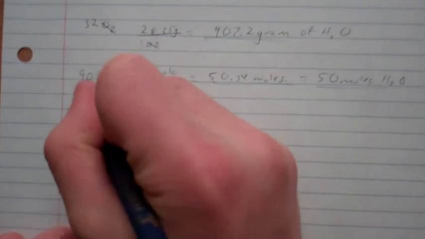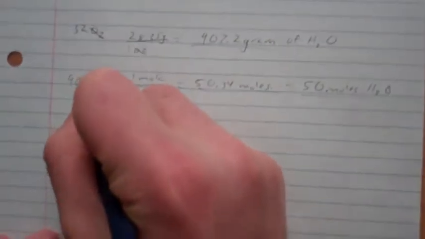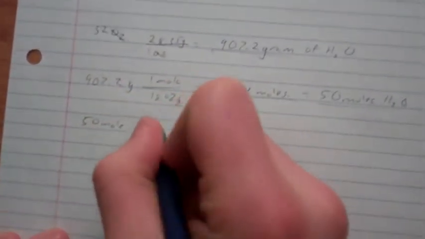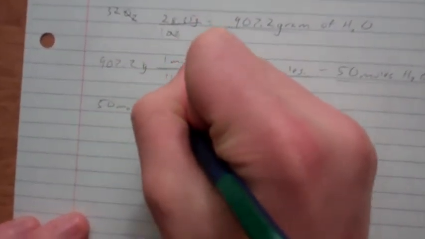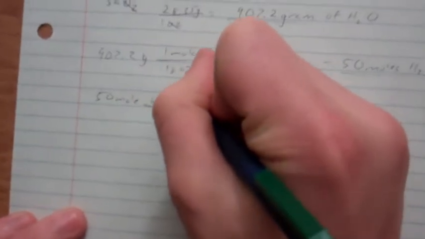Now going from moles to particles is a little tricky. First we take 50 moles of H2O, okay? Sounds great. And we multiply it by 6.02 times 10 to the 23rd particles all over 1 mole. You see, little boy, 6.02 times 10 to the 23rd particles is the amount of particles in 1 mole. Isn't it fascinating? Very fascinating, if I do say so myself.